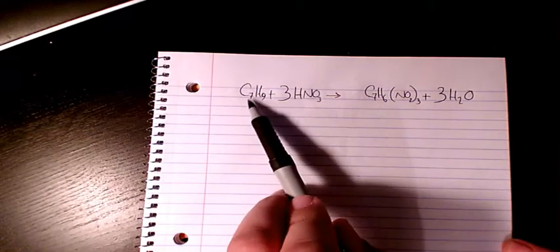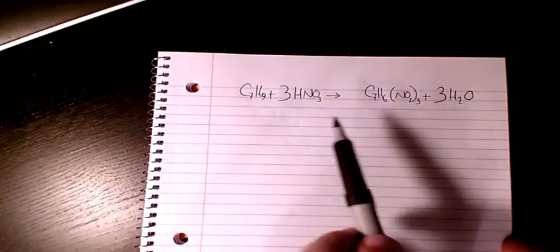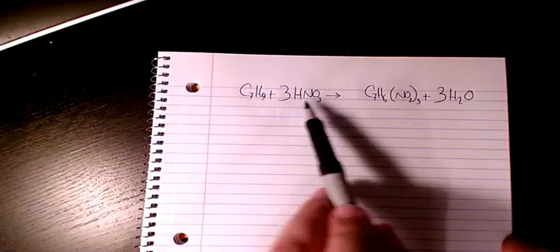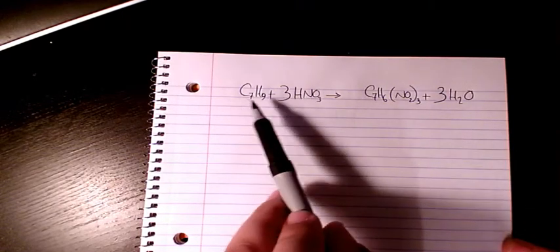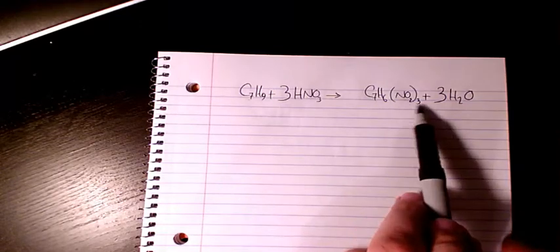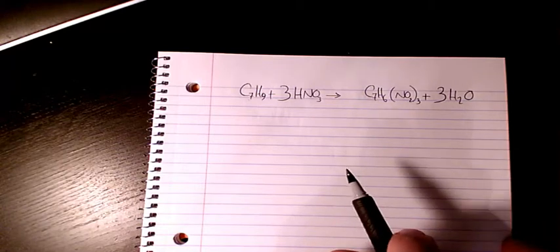So carbon is balanced, 7 and 7. Nitrogen is balanced, 3 and 3. Oxygen is balanced, 9 and 6 plus 3. And hydrogen is balanced as well, 9 plus 3 and 6 plus 6. So that's the balanced chemical reaction.